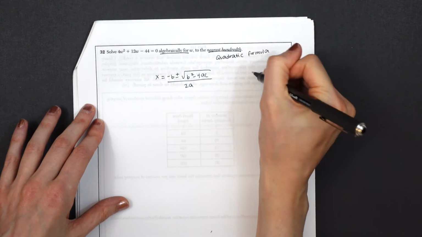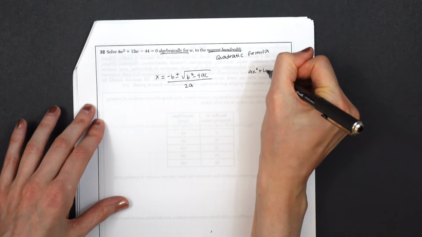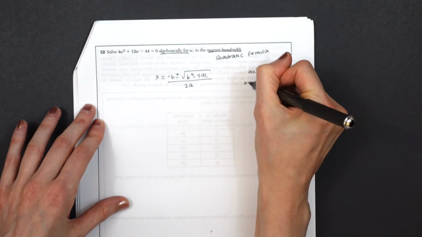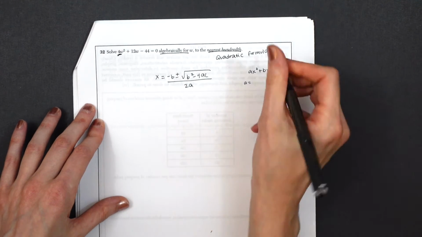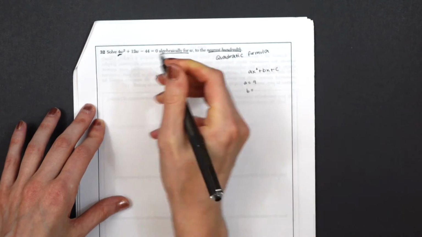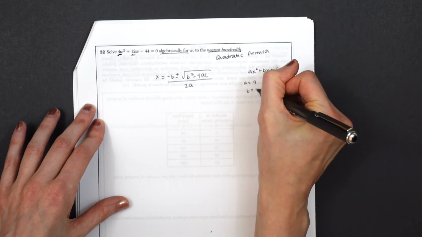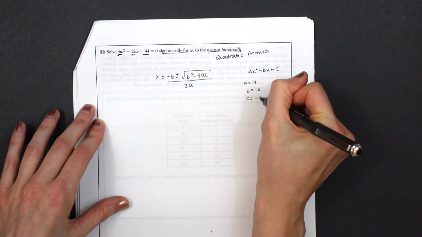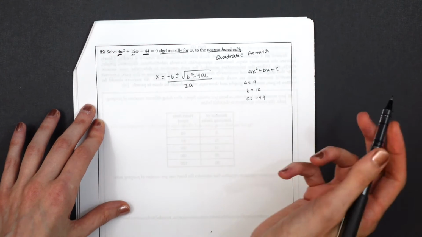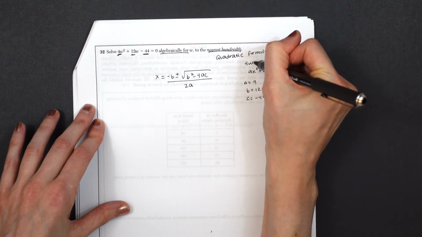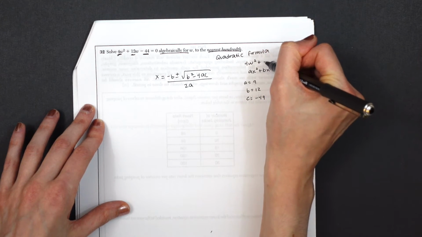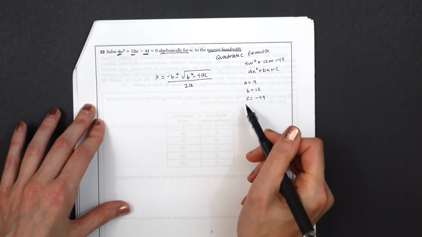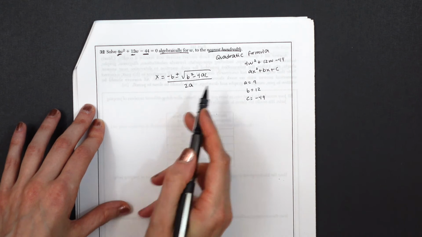That comes from the quadratic equation ax squared plus bx plus c, where in this case our a is equal to 4, our b is equal to 12, and our c is minus 44. I got that from the equation we're given right here, 4w squared plus 12w minus 44. So now that we know our a, b's, and c's, we can just plug this into our formula.